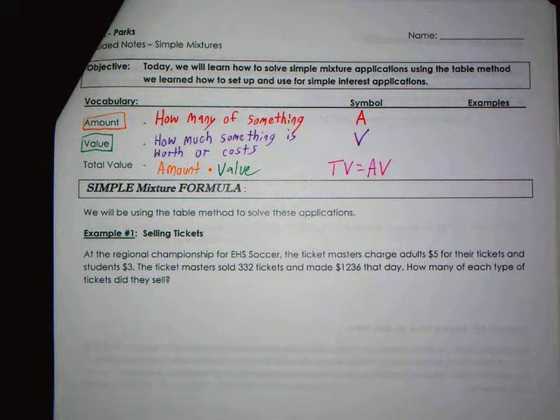So today, our objective, just like what we did with the interest problems that we did yesterday, we're going to use the table again, and we're going to solve simple mixture applications. And then Thursday, we are going to solve more complicated, compound, is what they call them, mixture applications.